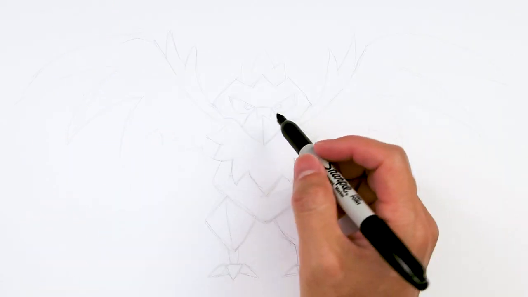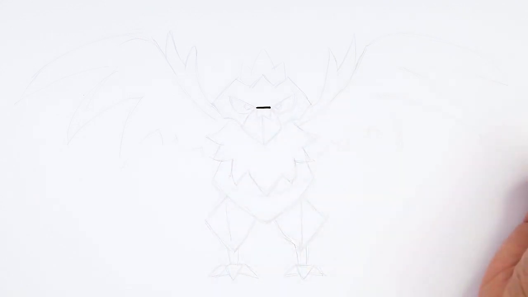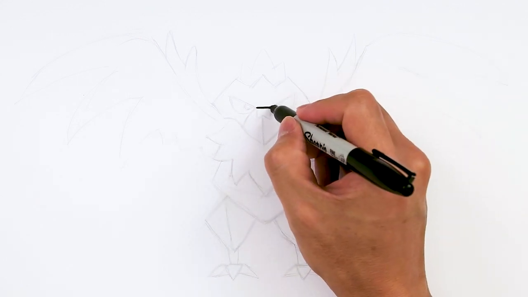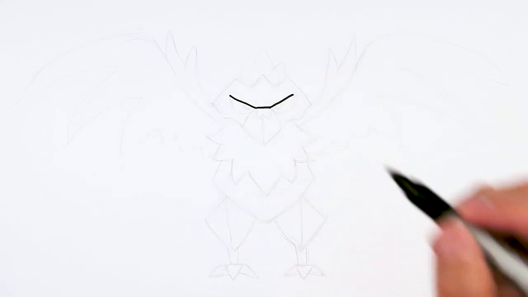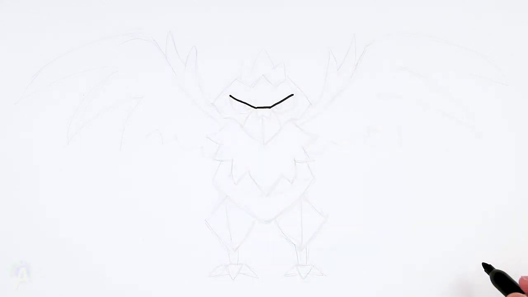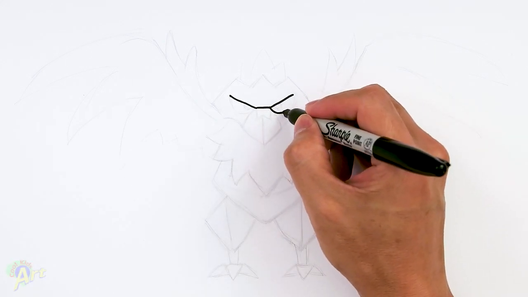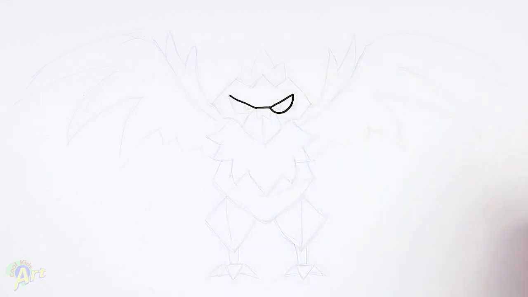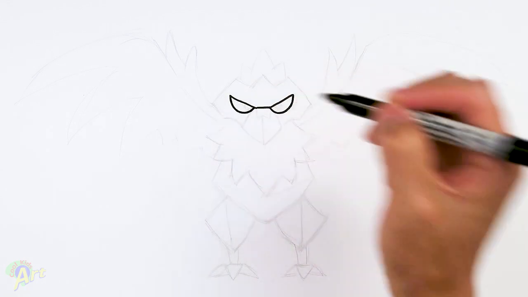Alright, so let's draw this, and to begin we're going to start out with his eyes first. So we're going to draw right in between his eyes, this one line first. And then on the corners here, we're going to slant up. So this is going to be right above his eyes. Okay, so from these slants, let's draw one little curve side to side. And this is going to be his eyes.